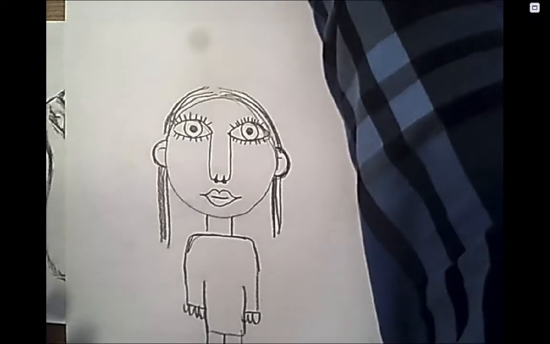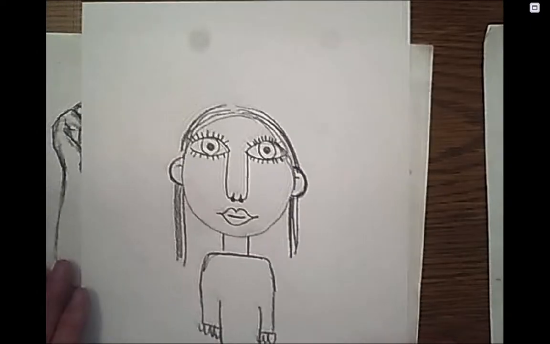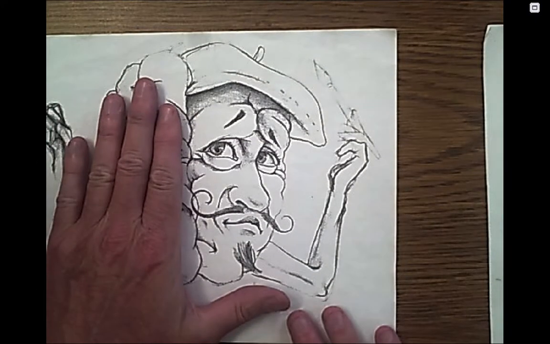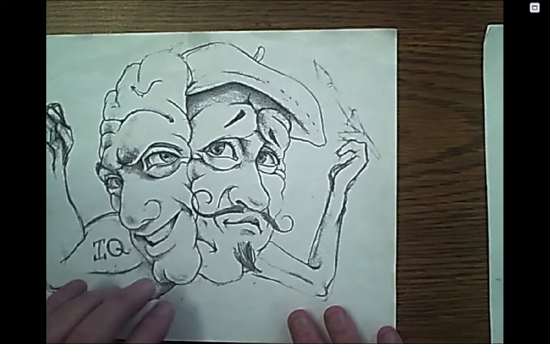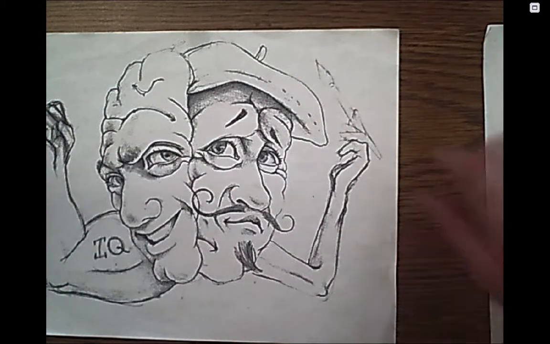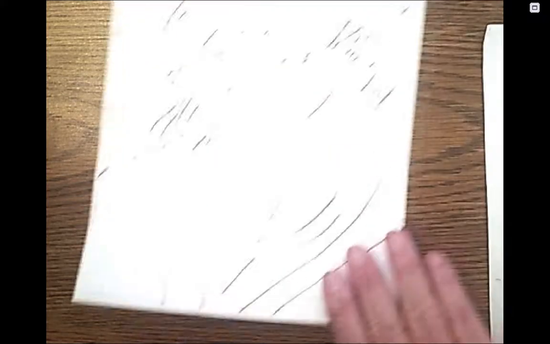Research has shown a great way to get the left brain to step back and the right brain to step forward is a technique called upside down drawing. For that technique, you would take an image.